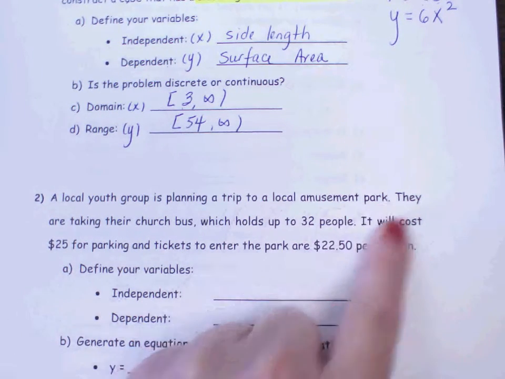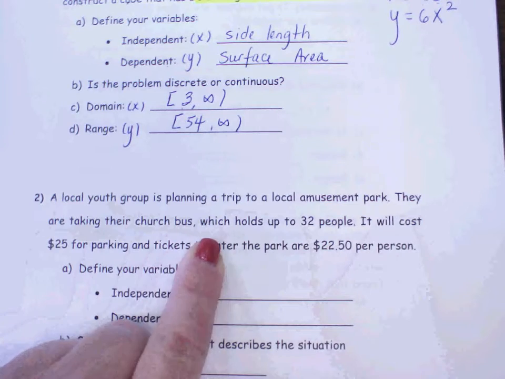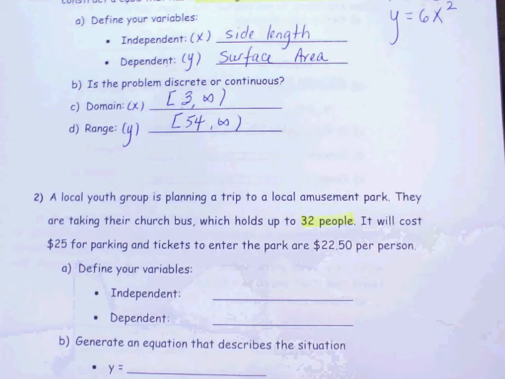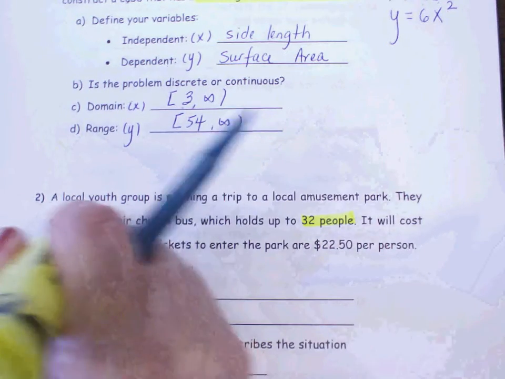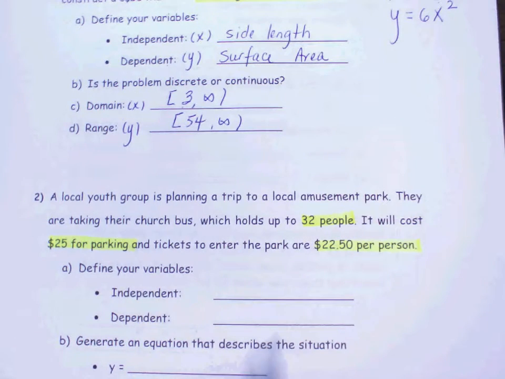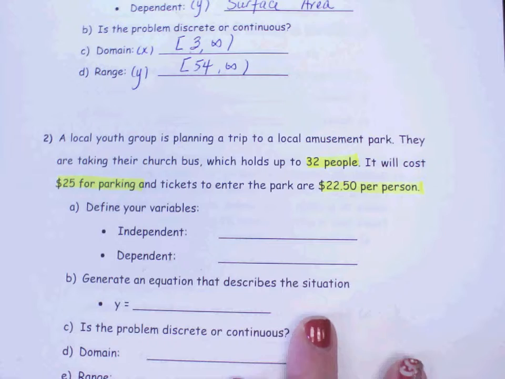A local youth group is planning a trip to a local amusement park. They are taking their church bus, which holds 32 people. It will cost $25 for parking and $22.50 per person to enter the park.